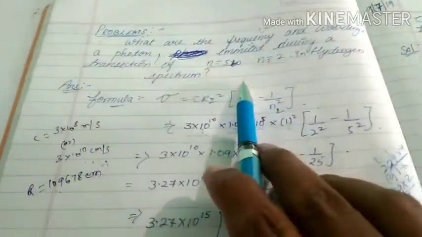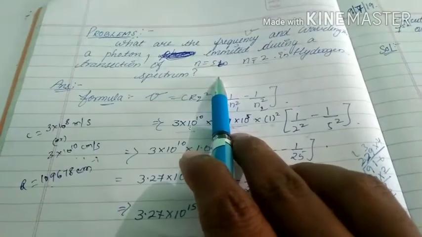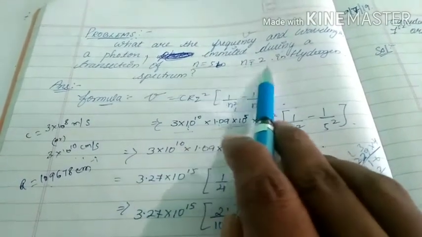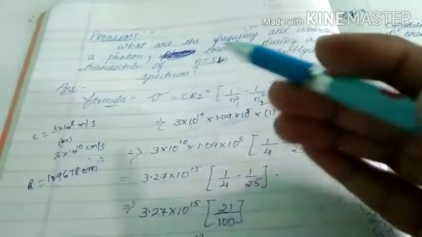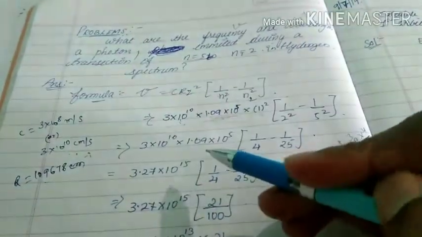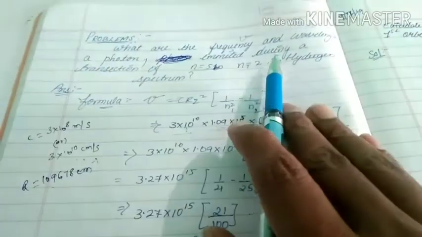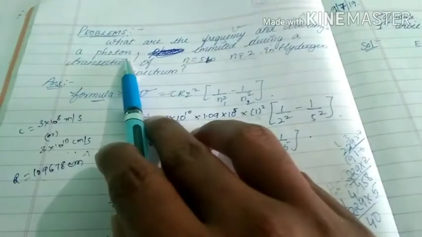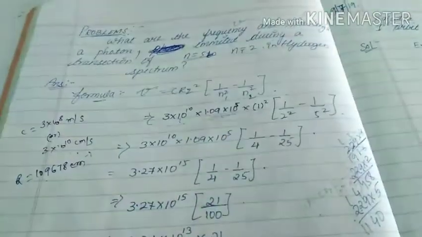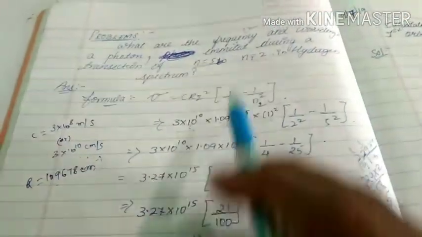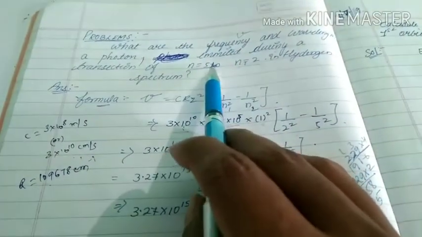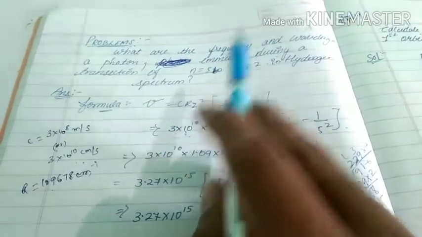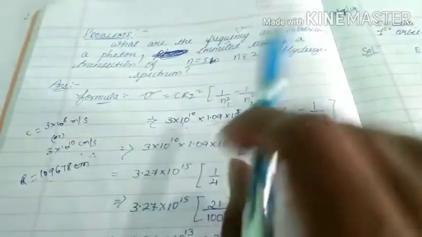So what is the meaning of the question? When an electron jumps from the fifth orbit to the second orbit, that means higher orbit to lower orbit. What I said, when an electron jumps from a higher orbit to a lower orbit, energy will be emitted in the form of radiation. Here that radiation is nothing but a photon. Then, as we discussed, spectral lines will form. What we have to find here is the frequency and wavelength of that spectral line. That is the meaning of the question.